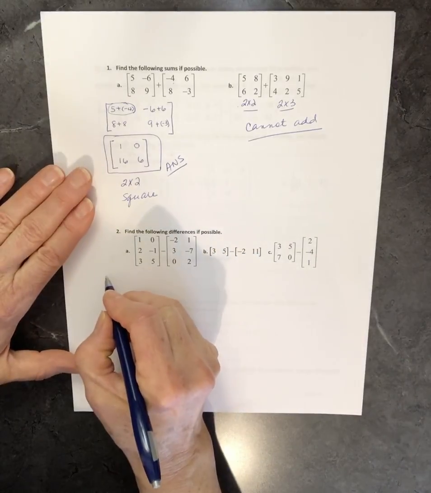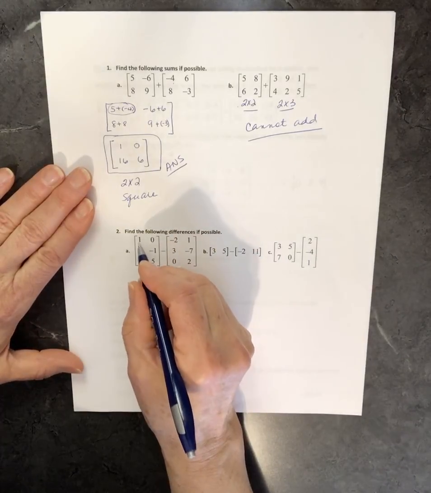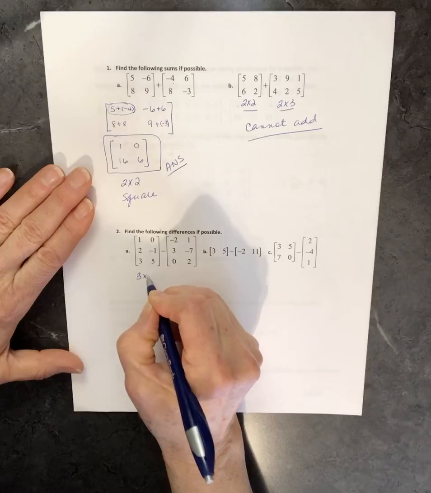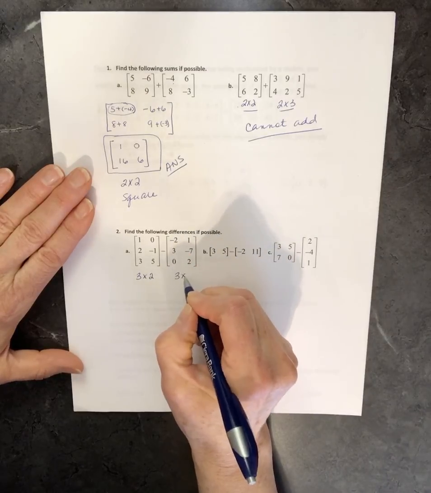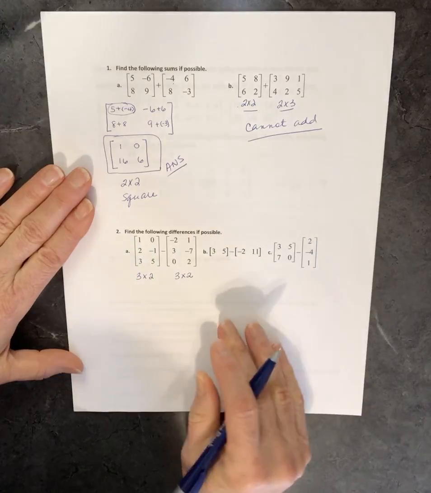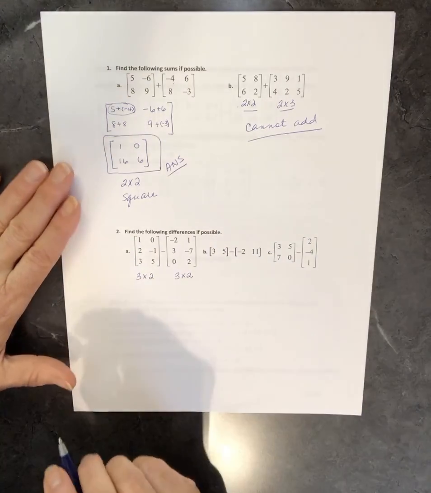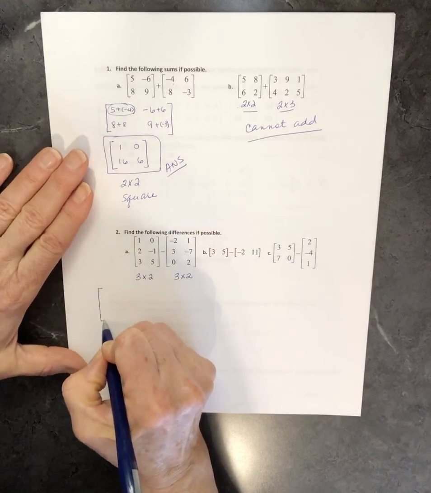Okay, so we want to find the following differences if possible. You do the same thing with subtract as you do with add. Notice that I have 3 rows and 2 columns. Notice over here that I have 3 rows and 2 columns. So since the dimensions match, I can certainly subtract those matrices.